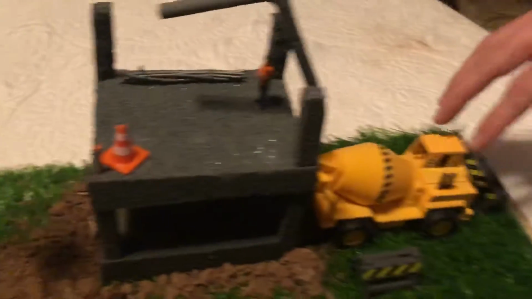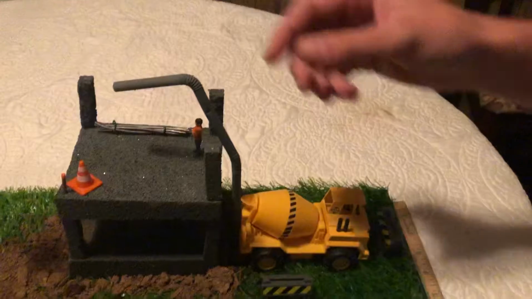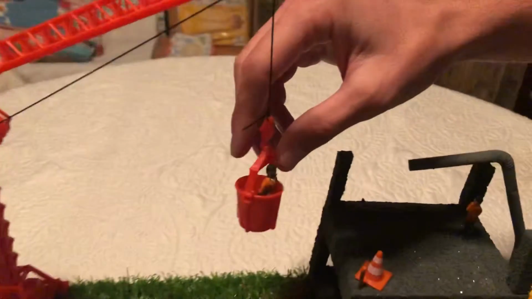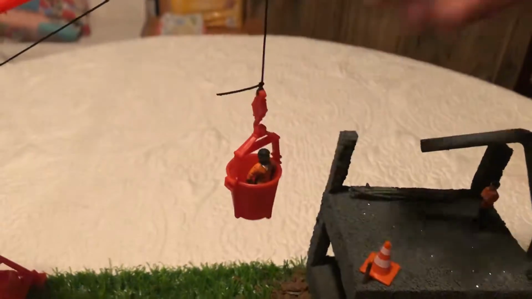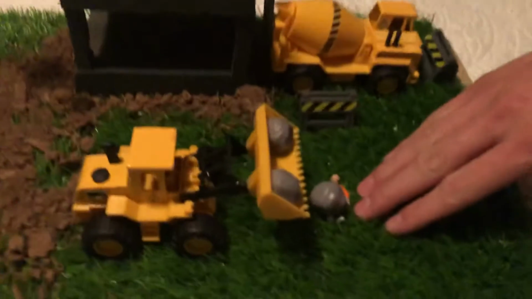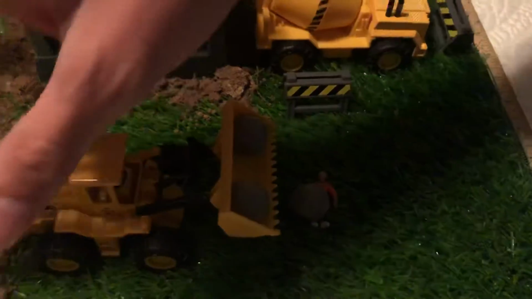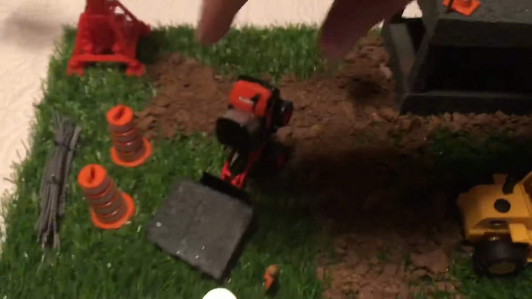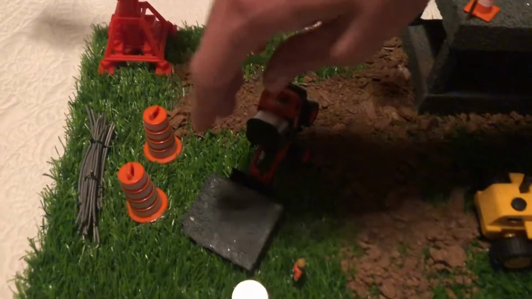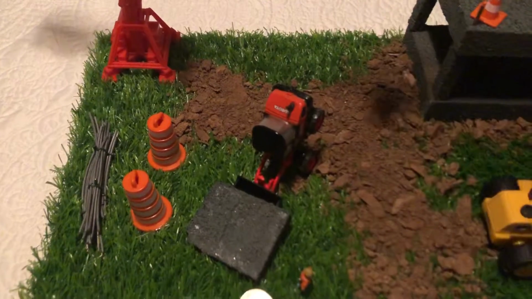Over here, I just have my concrete being represented, that it's being pumped up here. And then here's our man who is in the bucket. Over here, you can see a little closer that we have someone underneath a rock. And then moving over, we've got our trails and everything showing where our vehicles can get off. And then right here, we have this load that's falling down.